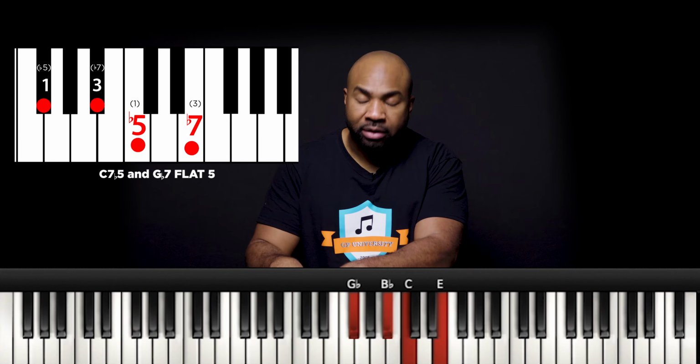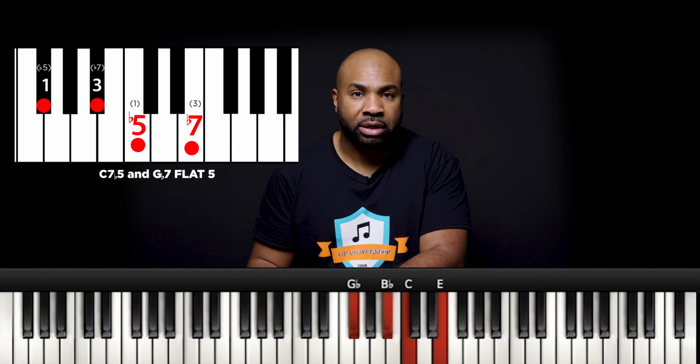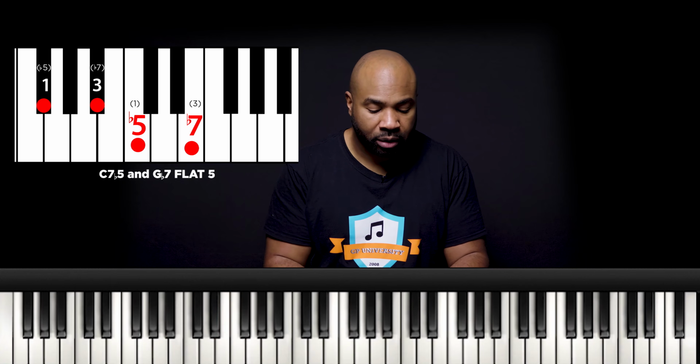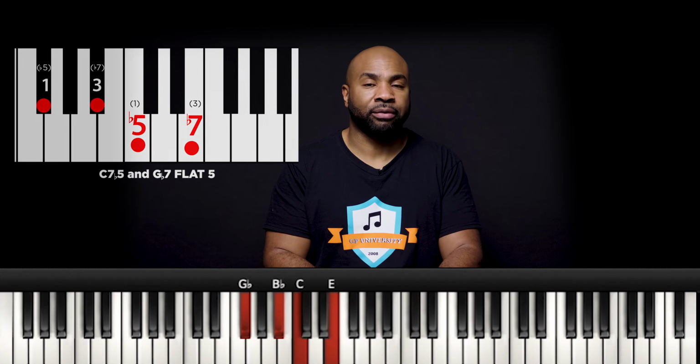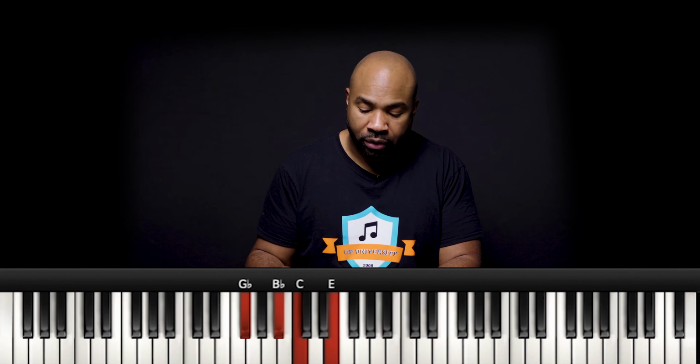C7 flat 5, G flat, F sharp, 7 flat 5. So these two are related. When we look at a dominant chord or a 7 chord with a flat 5, we have what's called a flat 5 substitution, because we can interchange the G flat 7 or the C7 flat 5. Either way, it works because it's the same chord, the same sound sonically.